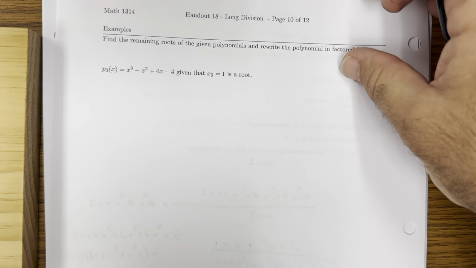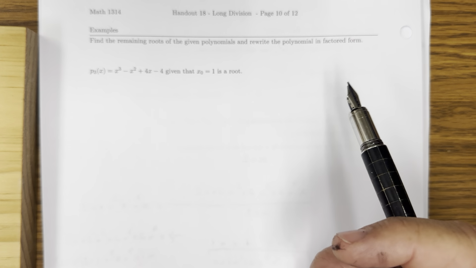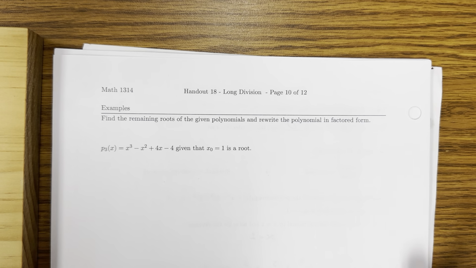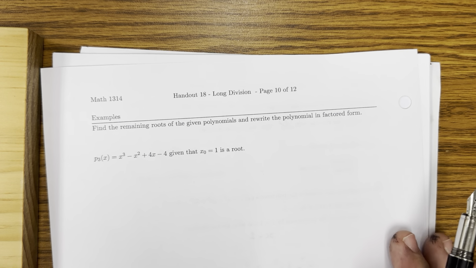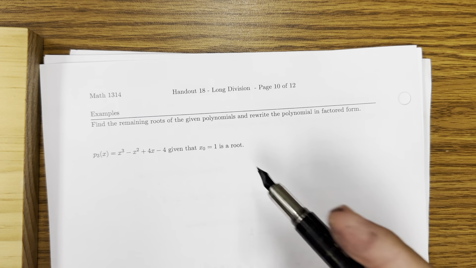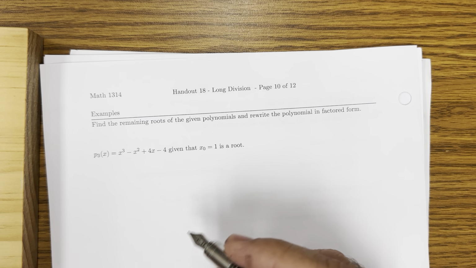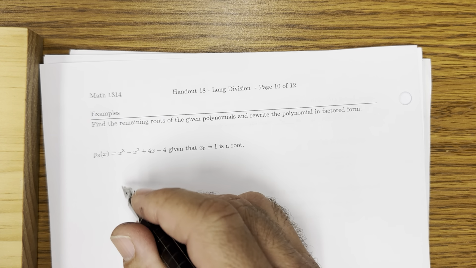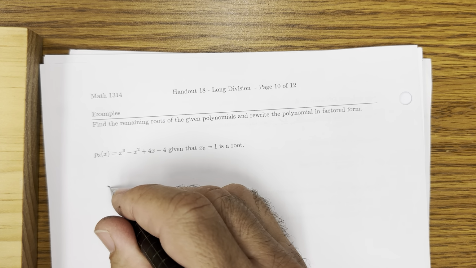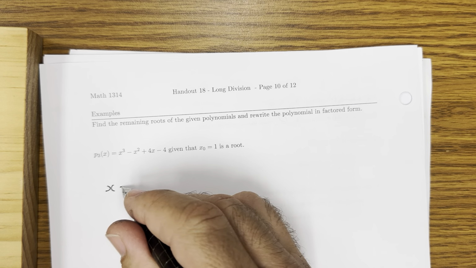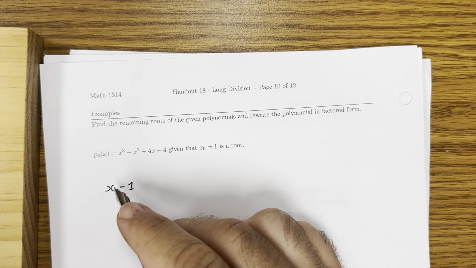All right, so let's find the remaining roots of the given polynomial and rewrite the polynomial in factored form. So we're going to take this one all the way, and we're given that x equals 1 is a root. So what do we do? We take this and divide it by x minus 1, because positive 1 is the root.